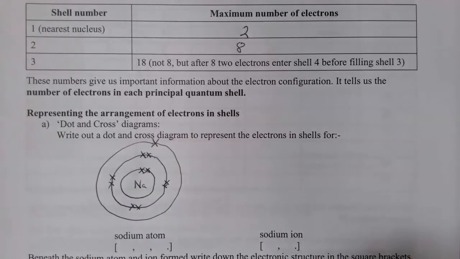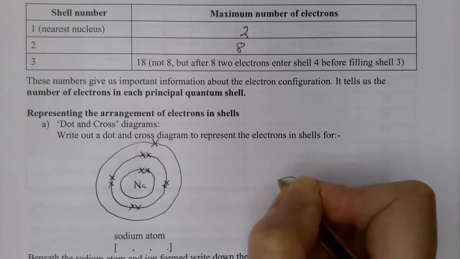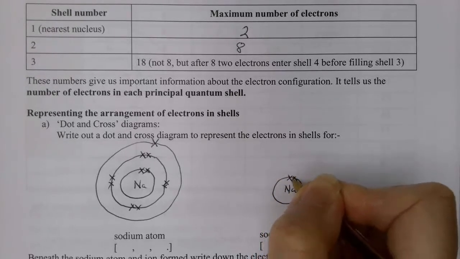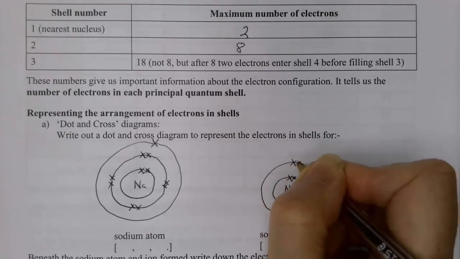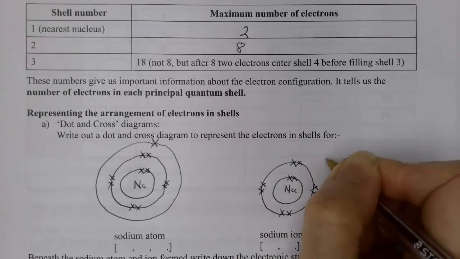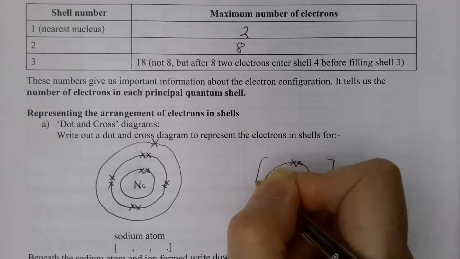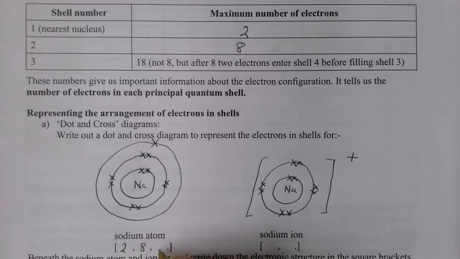in this last shell. The sodium ion, on the other hand, has lost that outer shell electron, so we've got 2 electrons in the first shell. We've now got 8 electrons in the second shell, and that's my sodium positive ion. So I'm going to draw brackets around it, and it's a positive ion. So I have 2 electrons in my first shell, 8 in my second, 1 in my last. And for the sodium ion, I have 2 electrons and then 8 electrons.